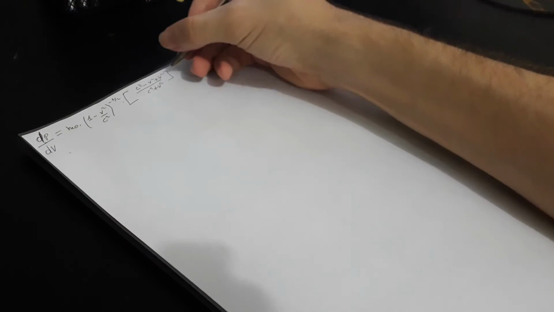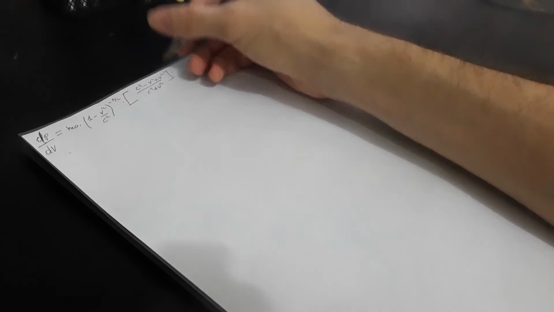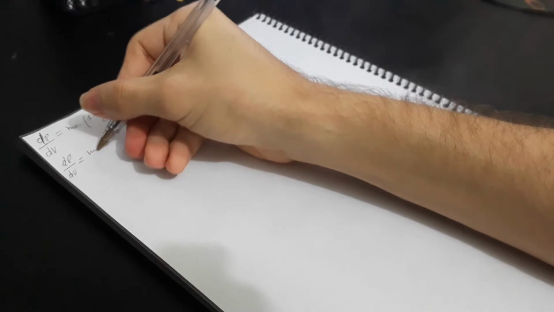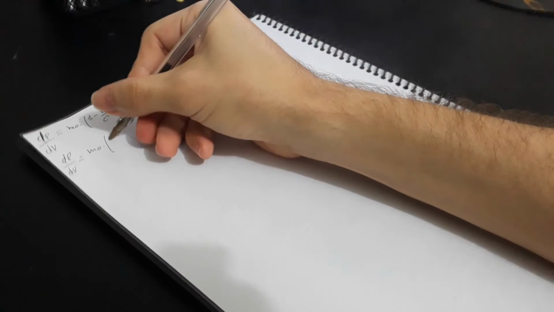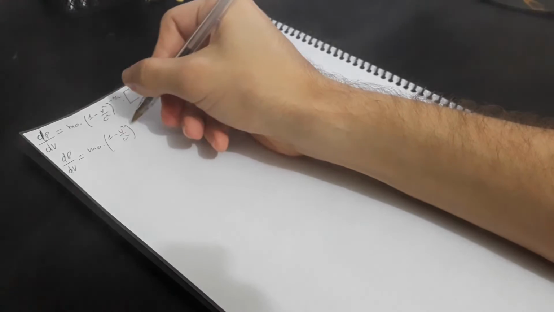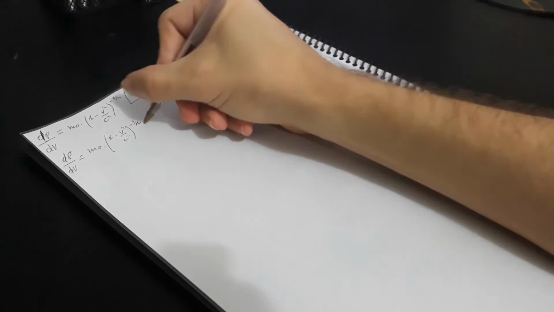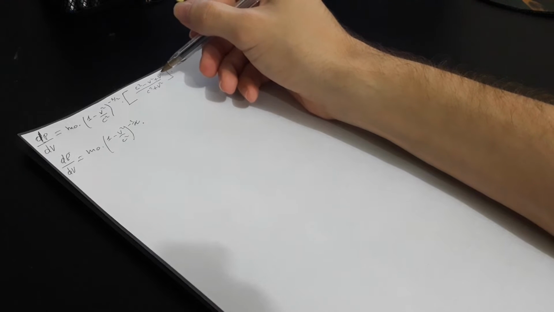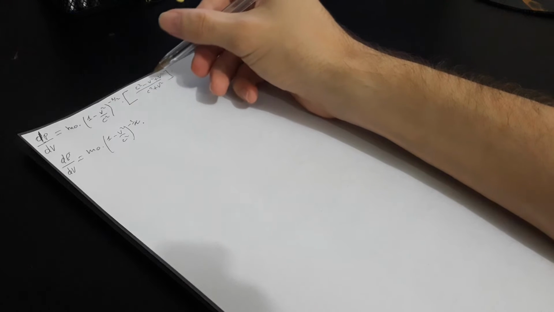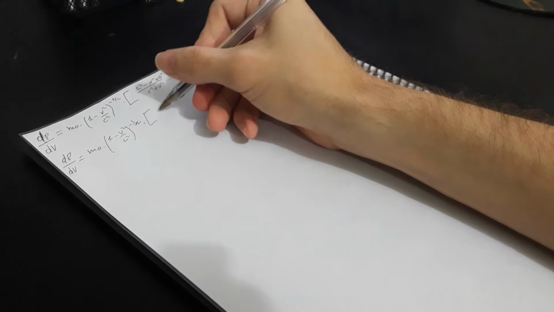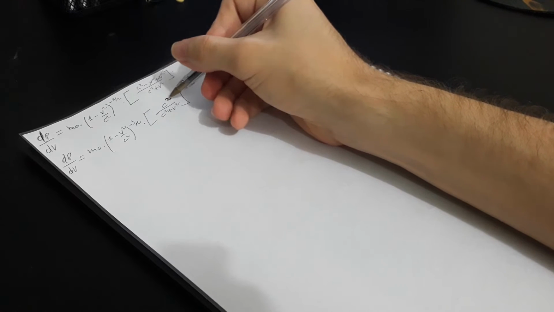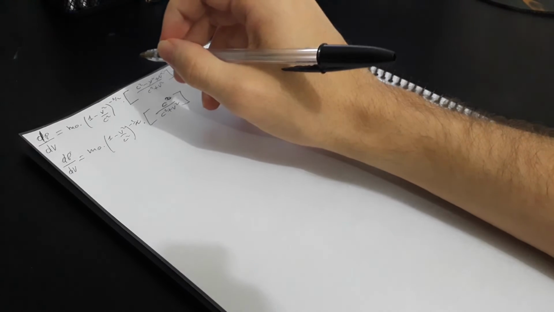So next step, my dp over dv is equal to m0, this and this. Minus v squared plus v squared cancel both. c squared under this is a square, guys. c elevated to 2. Okay.